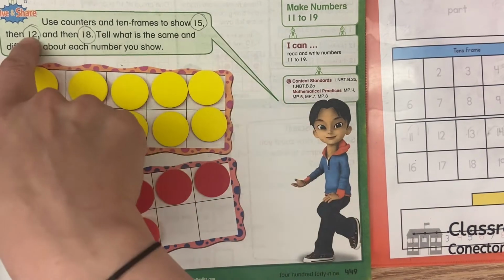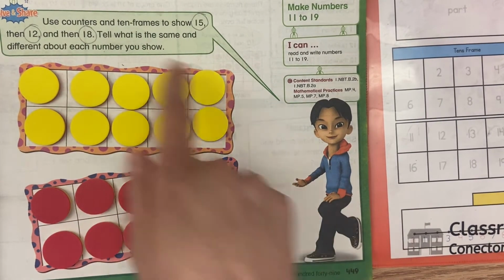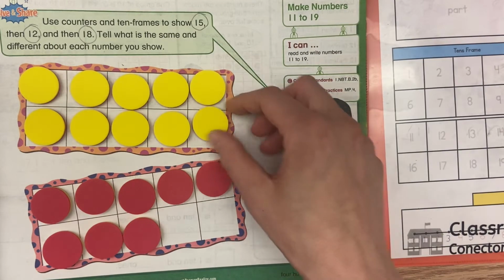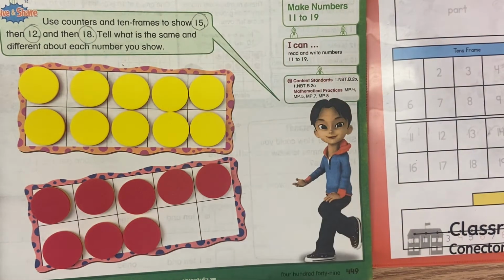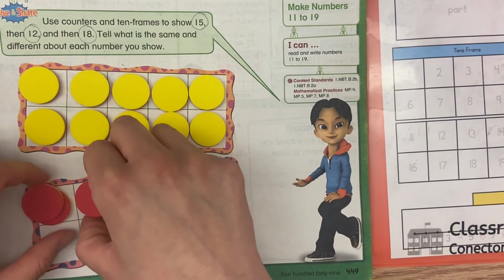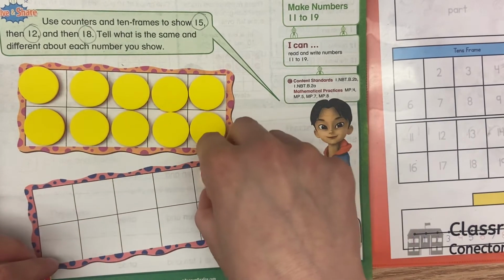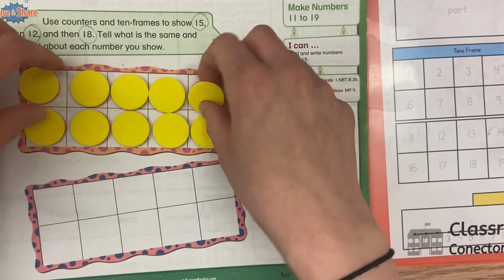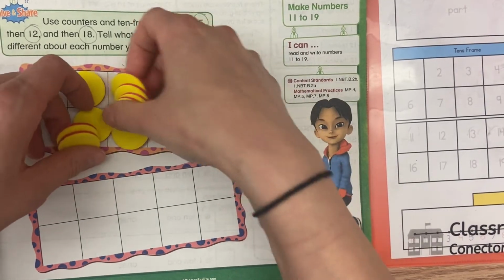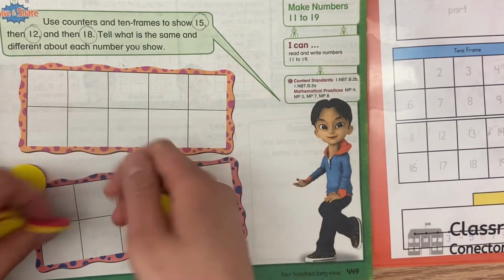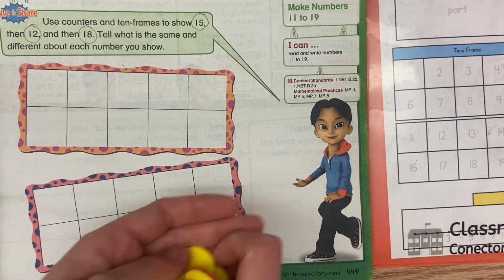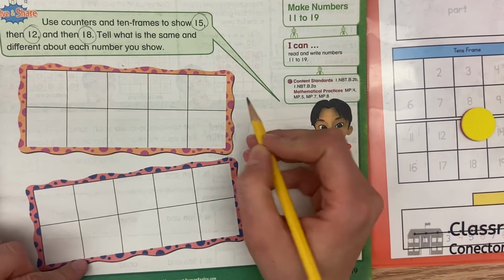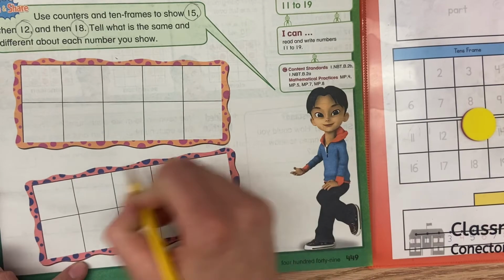In the numbers 15, 12, and 18, we counted on from 10 because we know that one full 10 frame is worth 10. So what is the same about the numbers we just showed? Each one has at least one group of 10. What is different? The ones, or the leftovers, were different.